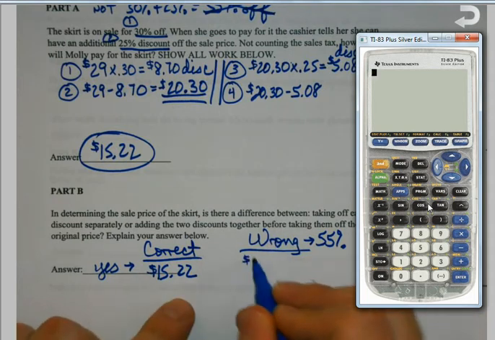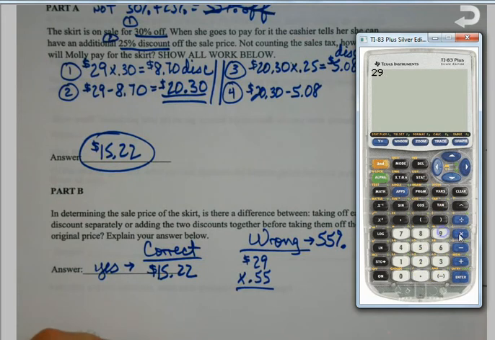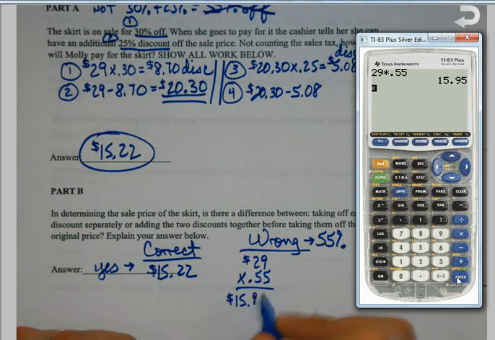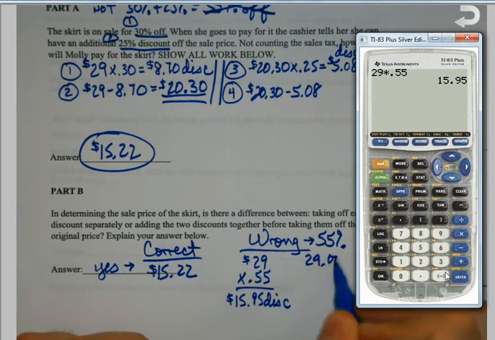So we'd have taken the original price times the 0.55. So let's see if that had been better for them or better for us. I think it's going to be better for us. So $15.95 would have been my discount if I did it the wrong way. So 29 minus that discount.